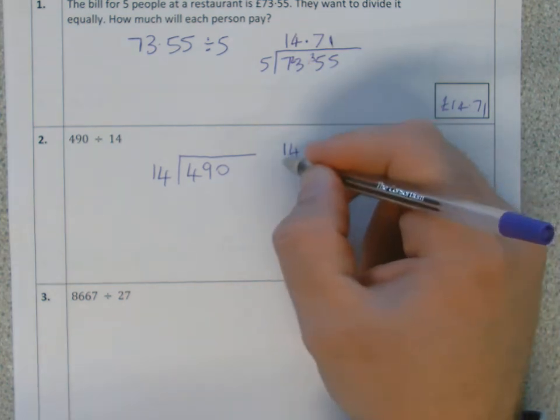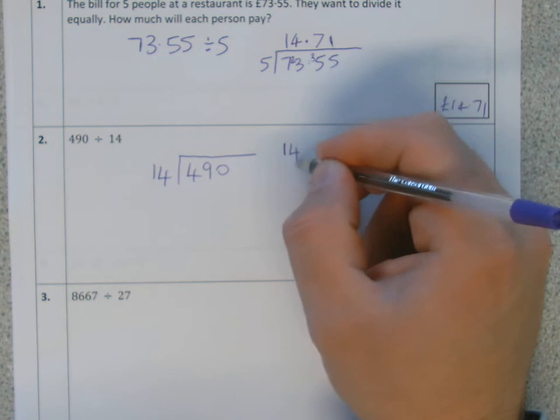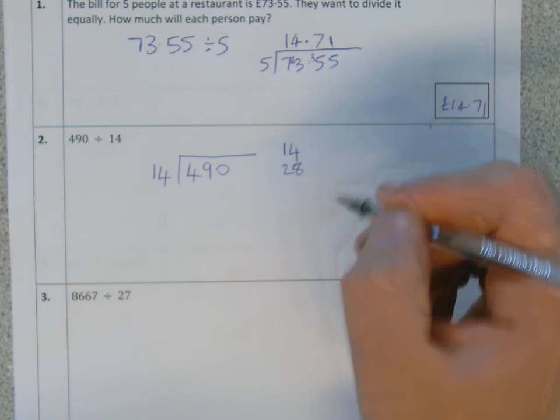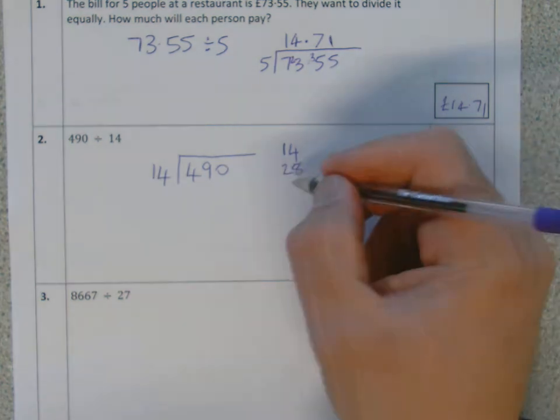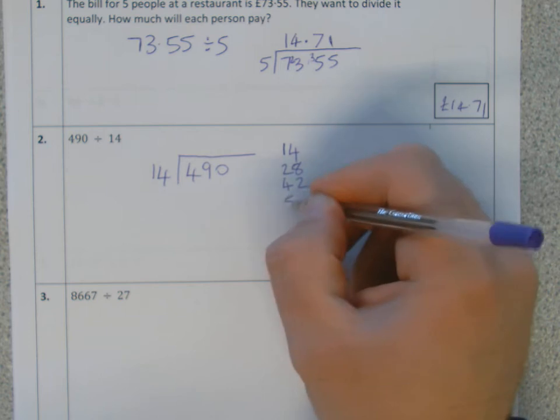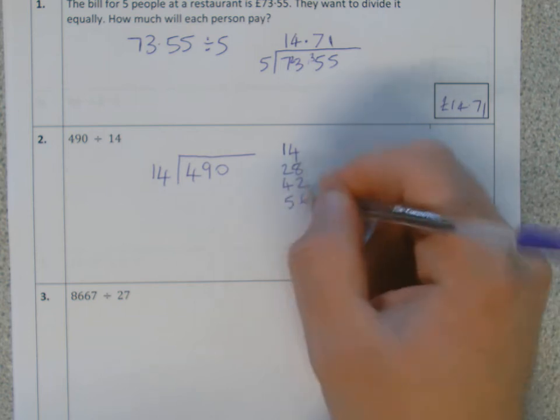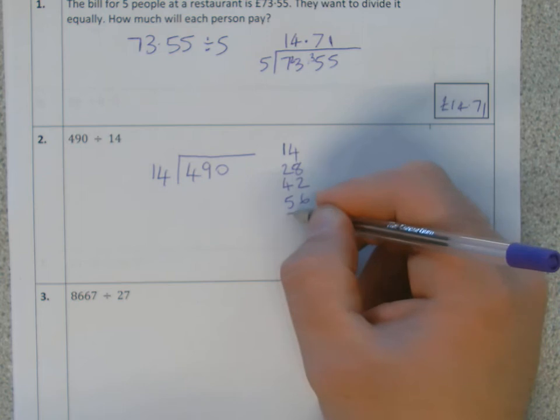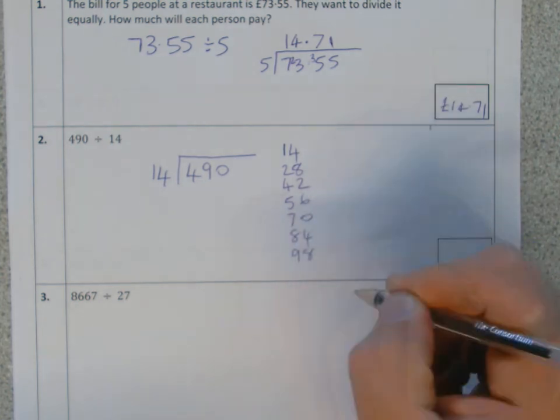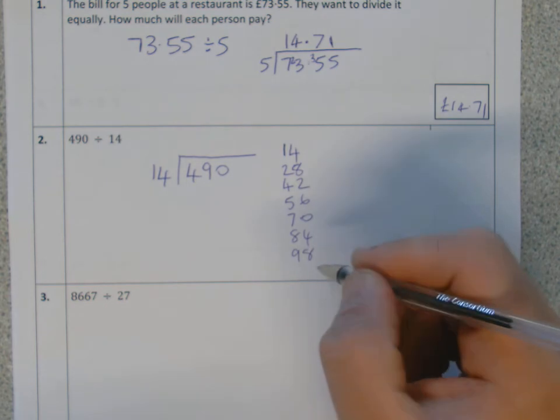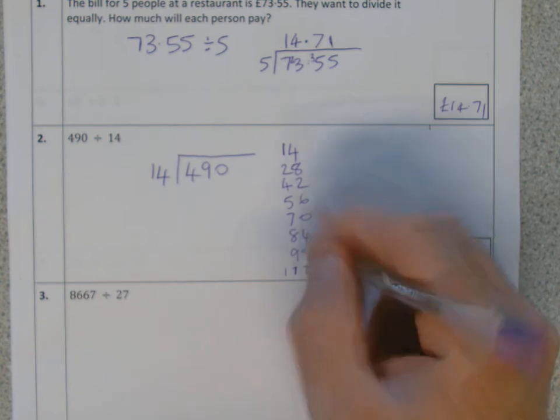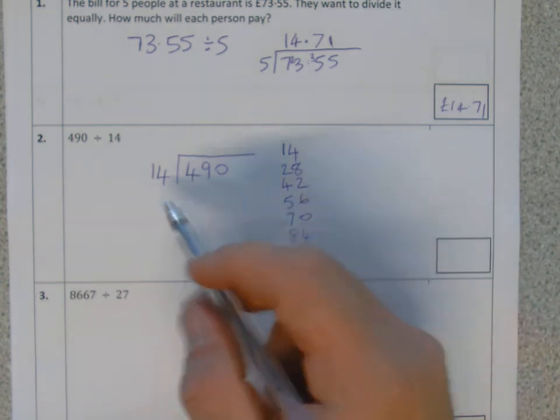2 times 14, well, you're just adding on 14, aren't you? Add on 14 to that, you get 28. Add 14 onto that, you get 42. Add 14 on, you get 56. So you can see now my 14 times table. 5 times 14 then is 70, 84, 98, and 112, and so on. I might not need all of them. We'll see now as we go through this.